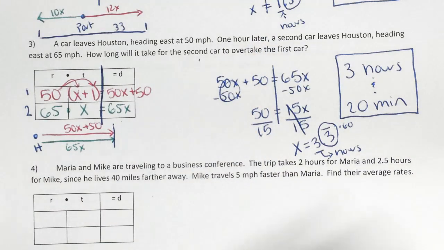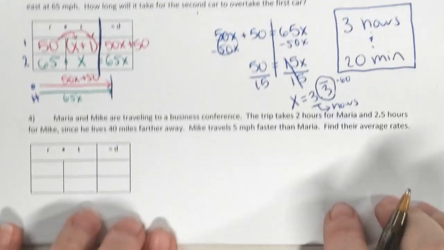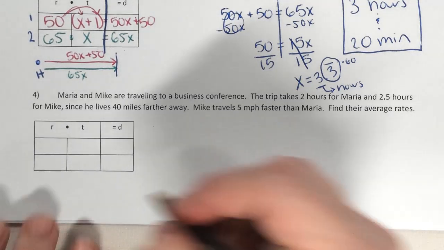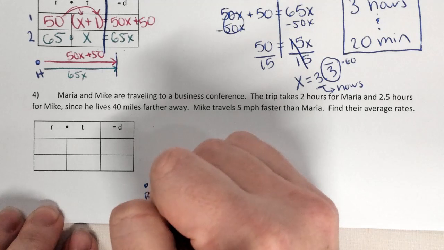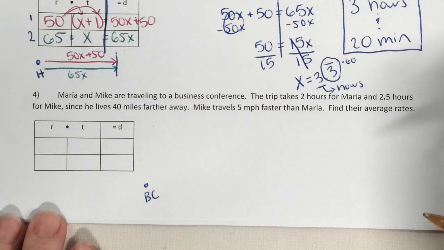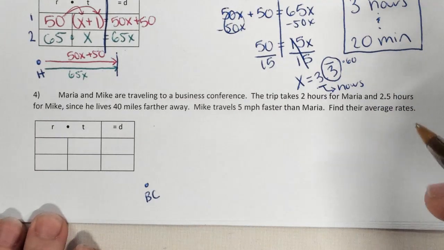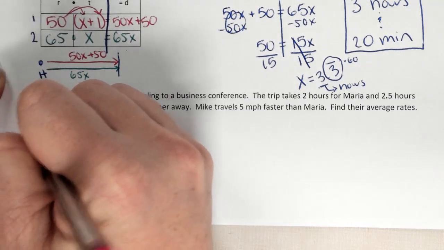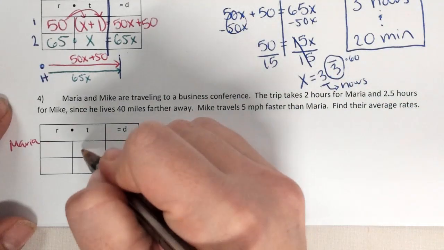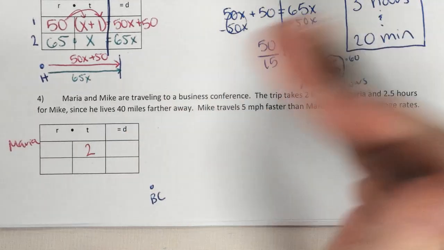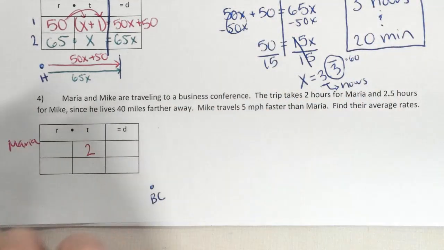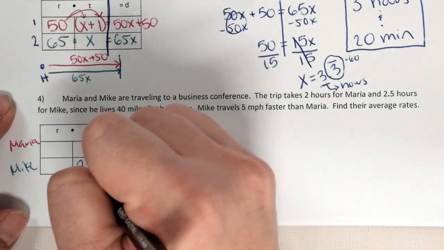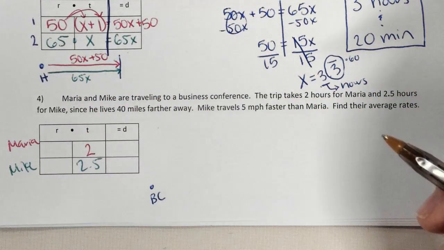Last one. This one again is a little different. It says Maria and Mike are traveling to a business conference. So I know that both of them are going to this business conference. It says the trip takes 2 hours for Maria. So Maria, what do I know about her? Her time is 2. All the other ones haven't given me time. This one gave me time. And then for Mike, how long did it take? 2.5 hours. Because why?